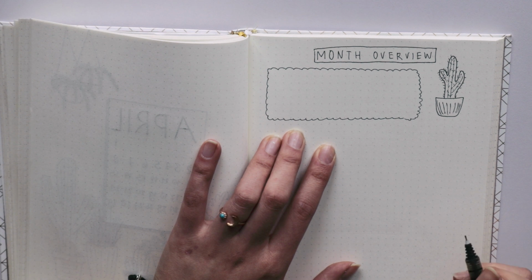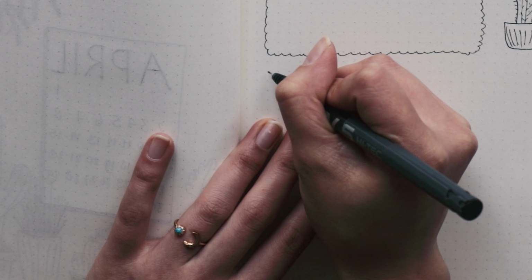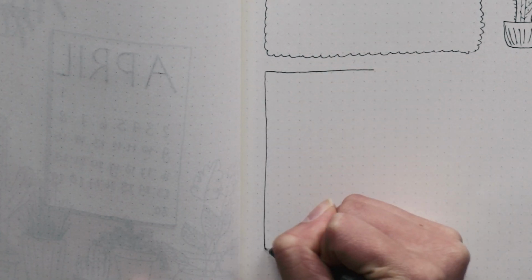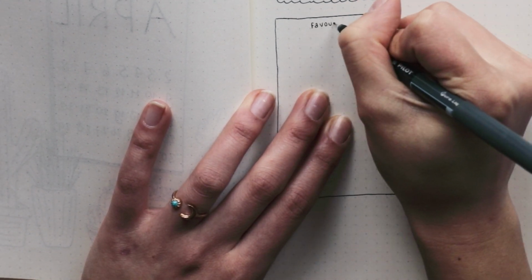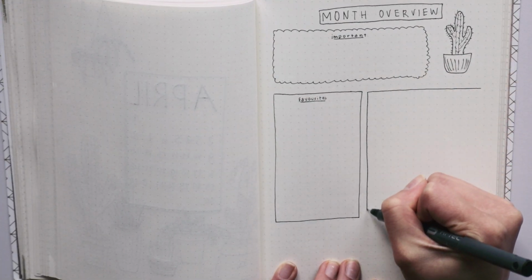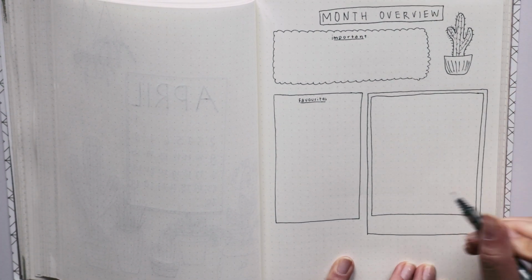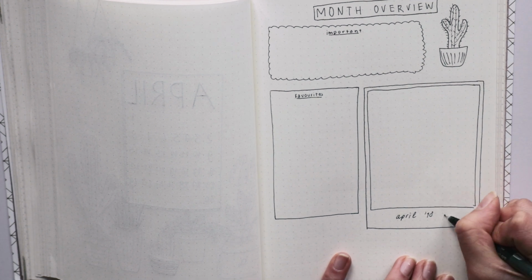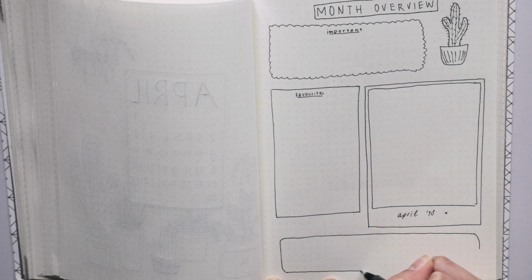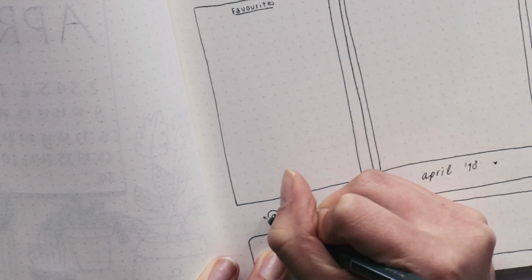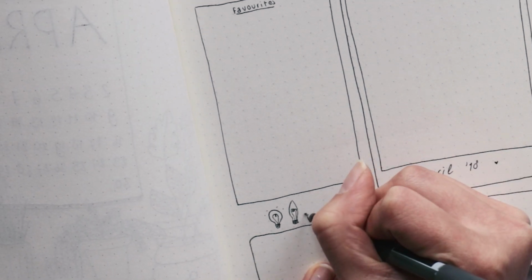So what I'm going to be using this page for, I'm going to create some boxes and I'm going to put my to-do list in it and some favorites of the month, and I'm also going to create a box where I can put photos in. So this is a kind of overview, so something nice to look back on afterwards. And at the bottom I made one other box, and then at the end of the month I'm going to write something in it, maybe like a little summary of the month.